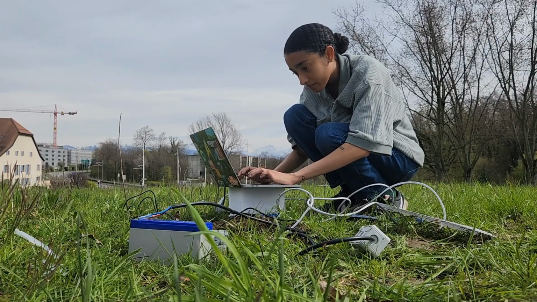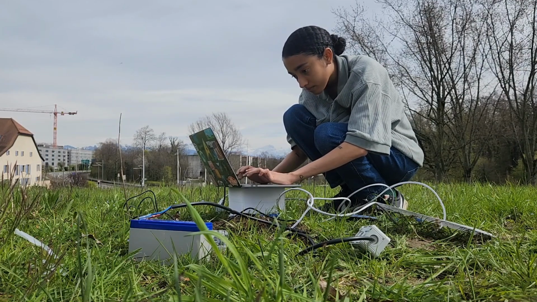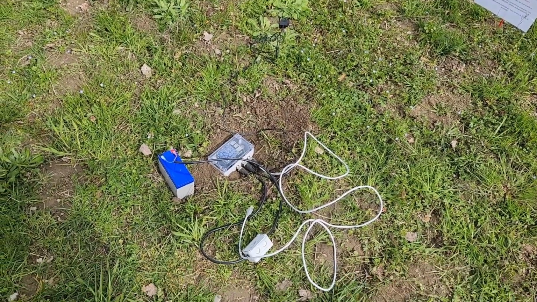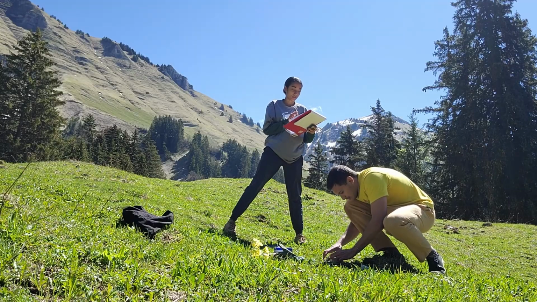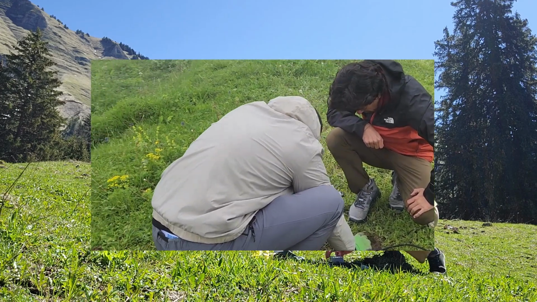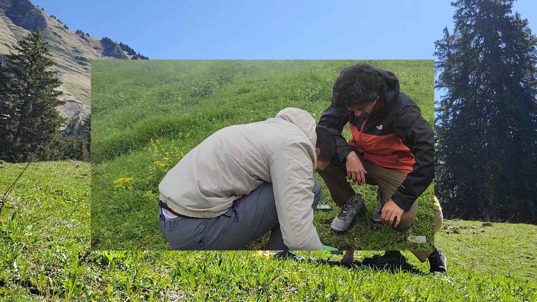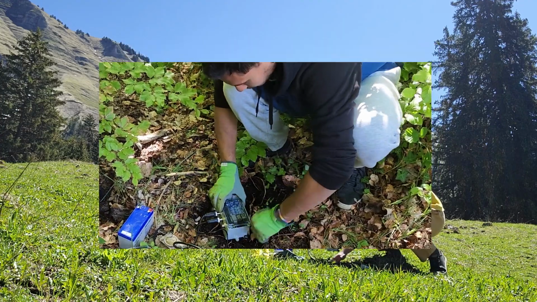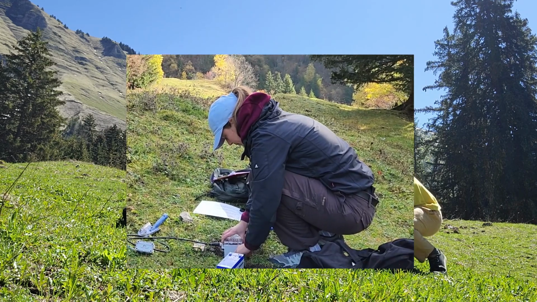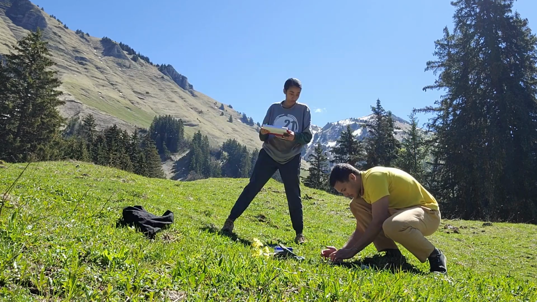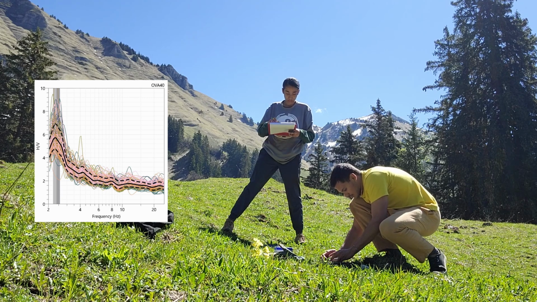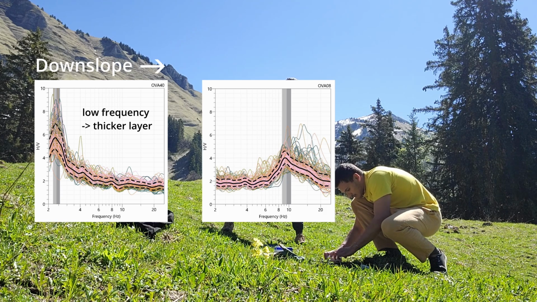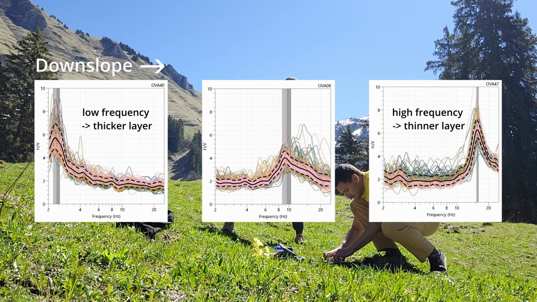The method we use to find this out is called the horizontal to vertical ratio, and it's exactly as the name says. It's the ratio of the horizontal to vertical components of the signal. We did a total of 54 measurements, with 45 measurements within the trace of the Ovi and 9 measurements outside. In the upper part of the Ovi, which is called Plan Falcon and is the source area of the landslide, we observed mostly lower frequency peaks, which could suggest a deeper boundary interface and thicker sediment layer, compared to downslope, which had higher frequency peaks, suggesting a thinning of the layer downslope.